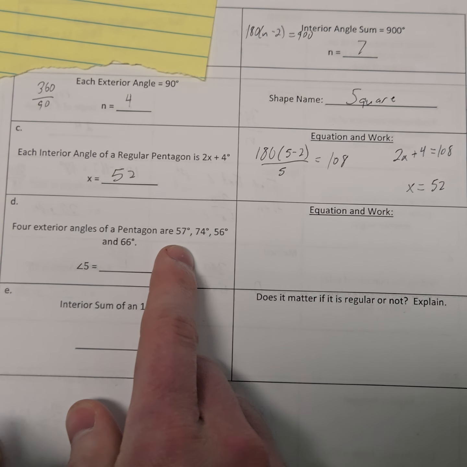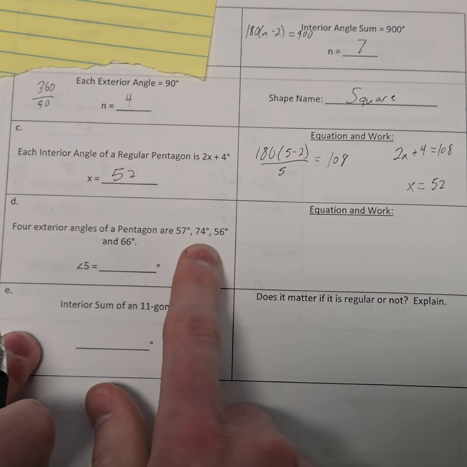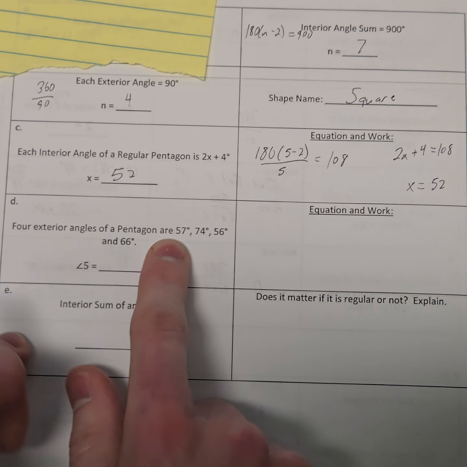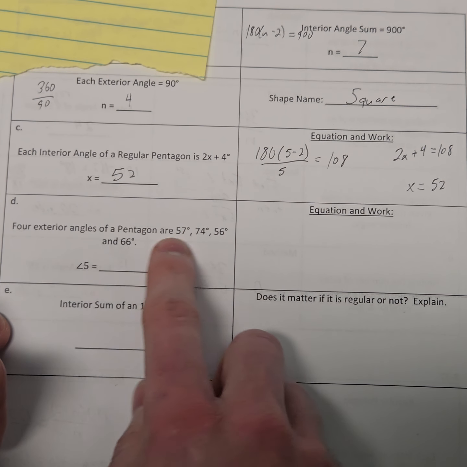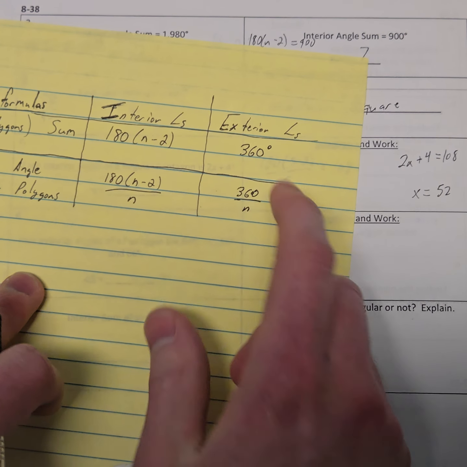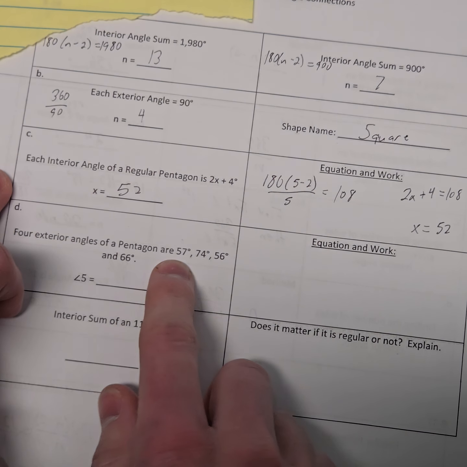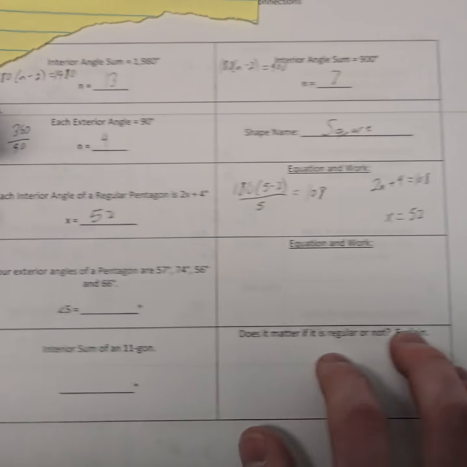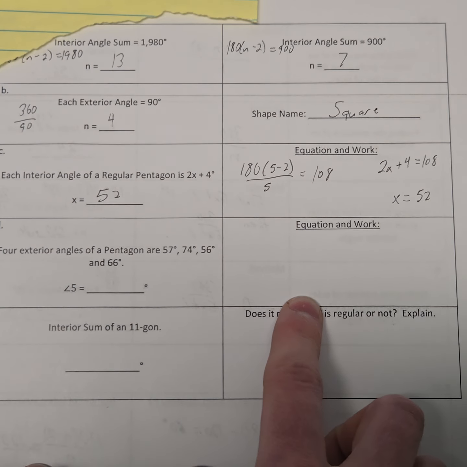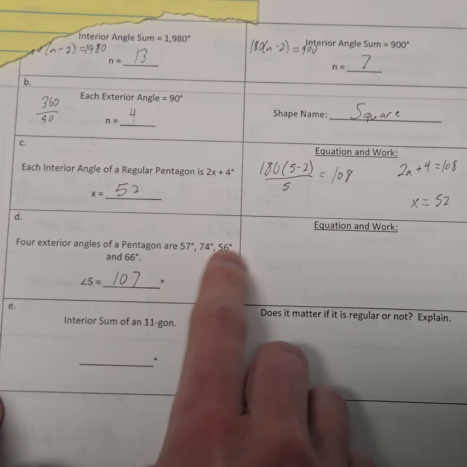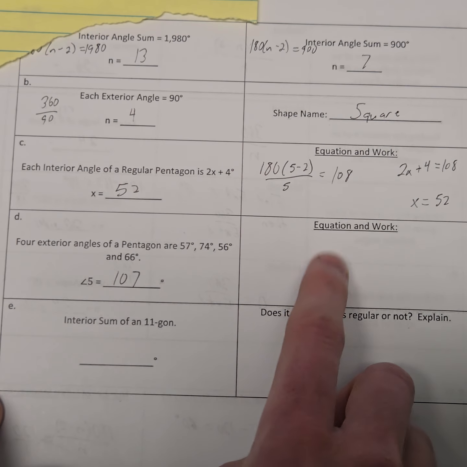All right, a couple more. 4 exterior angles of just a pentagon are 57, 74, 56, and 66. So we definitely know it's not regular, otherwise these would all be the same. And we're trying to find the last one. Well, you know that all of our exterior angles always sum to 360 degrees. So all I have to do is figure out that last number so that it equals 360 when you add them all up. And it's a pentagon, so there's only 5 angles. You guys can show your work there. I'm not going to on this, just to get this video over with. So the last angle, you would have to have 107 degrees to add up to 360 total.